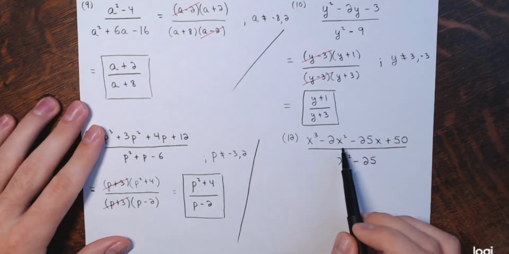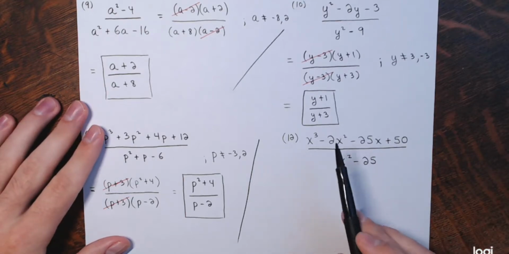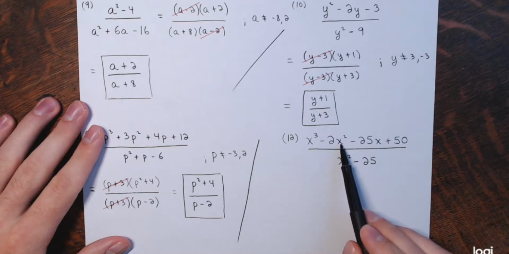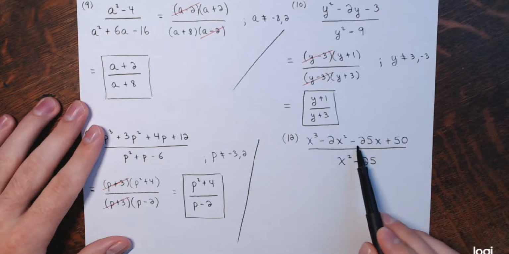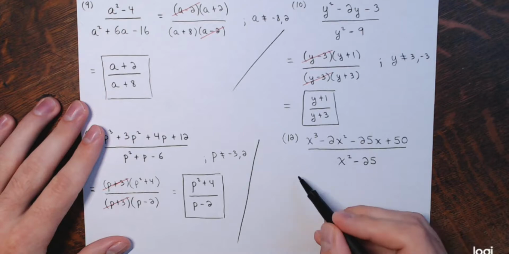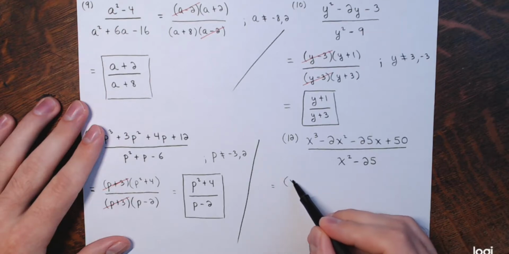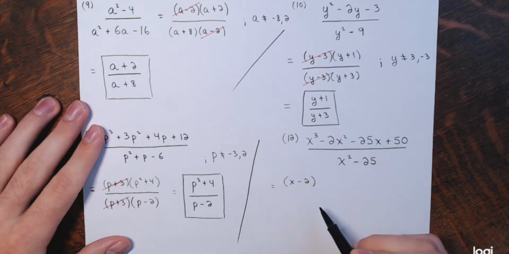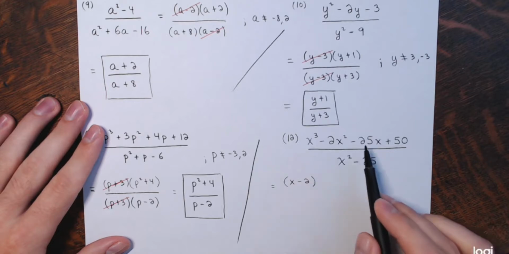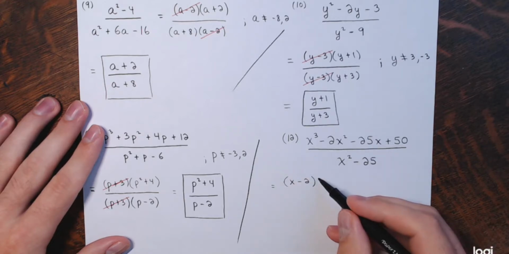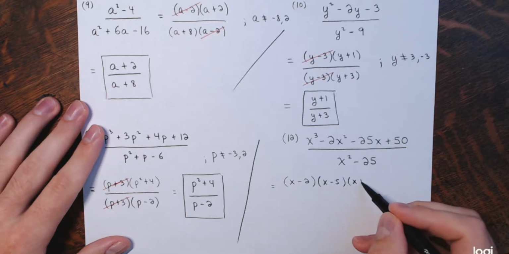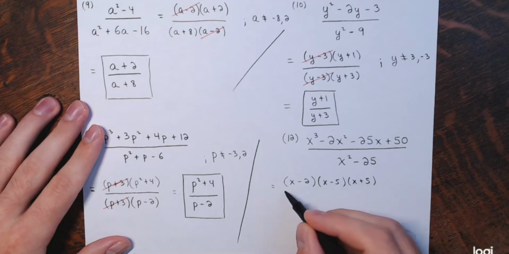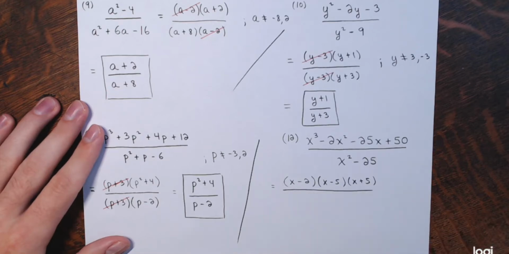Or I'll at least say what I'm thinking. From the first half here, you pull out x squared, leaving you with x minus 2. From the second half, since there's a negative lead, I pull out negative 25, leaving you with x minus 2. So the numerator has x minus 2 as a common factor. That'll come out, and what would be left over would be x squared minus 25, which factors to x minus 5 times x plus 5. That's a difference of squares.